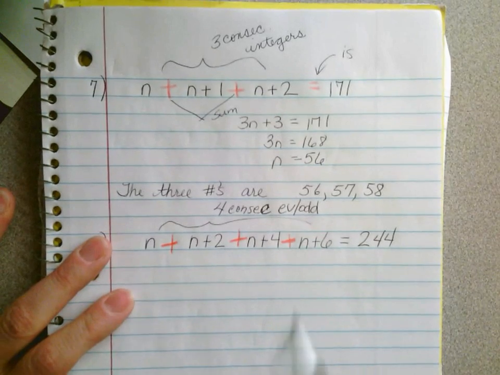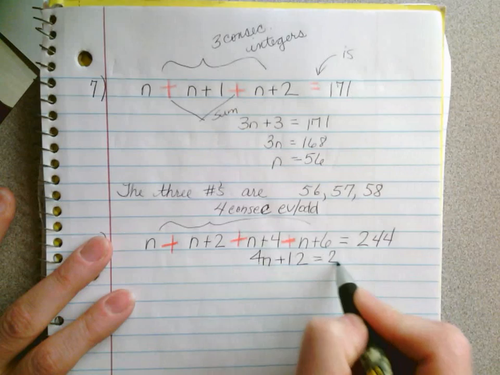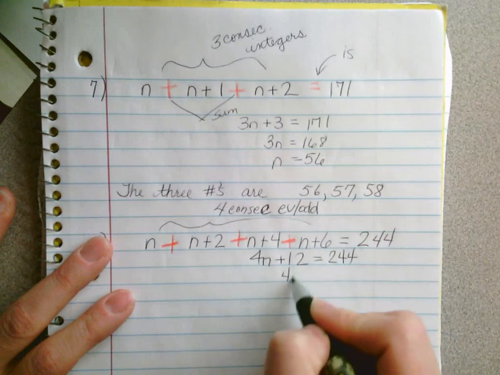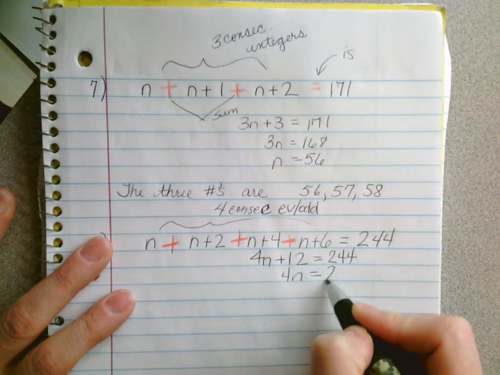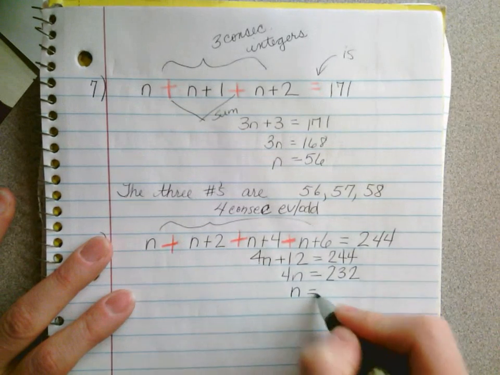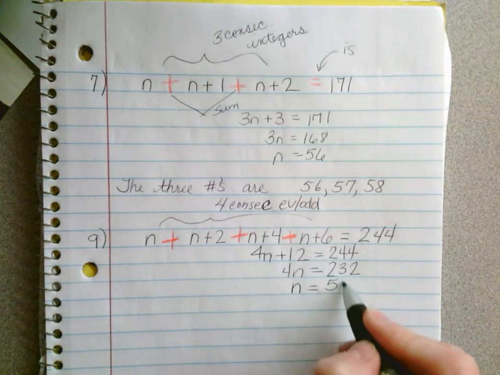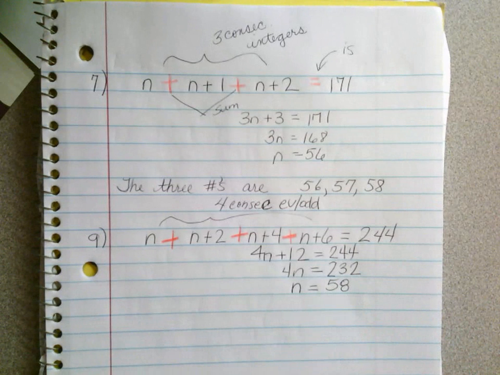Looks like I got 4n plus 12, am I right? What do you think? You know you're on the right track when what you solved actually is even. Well, that's what we wanted.